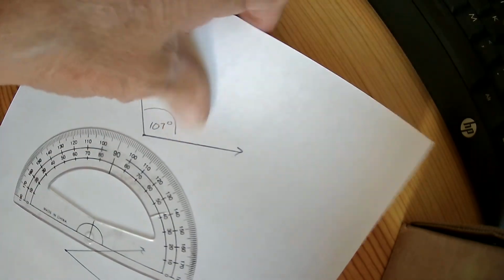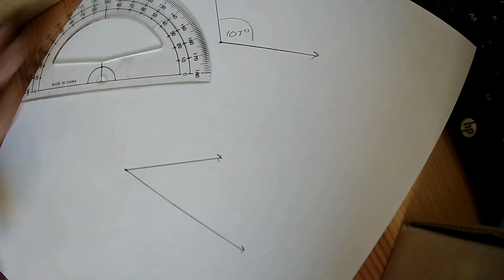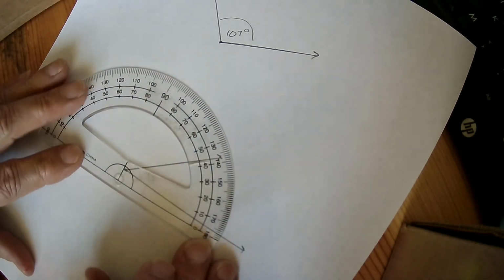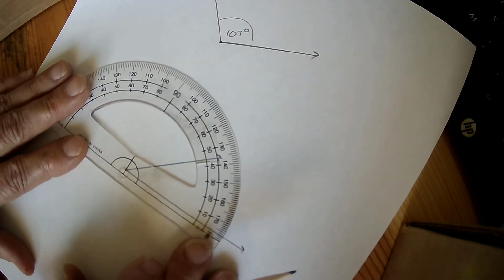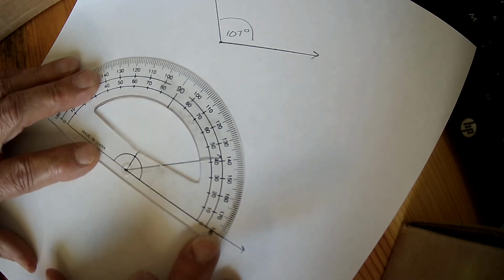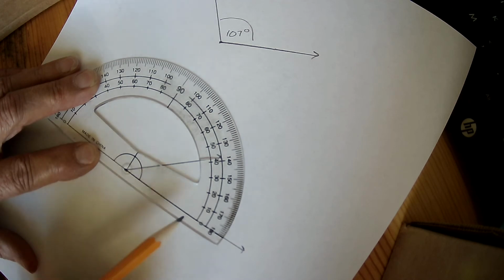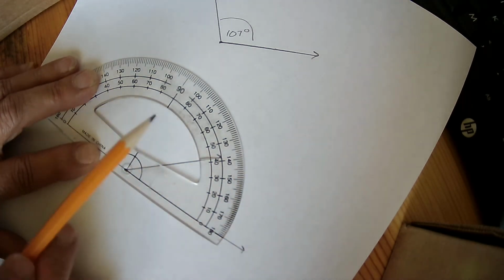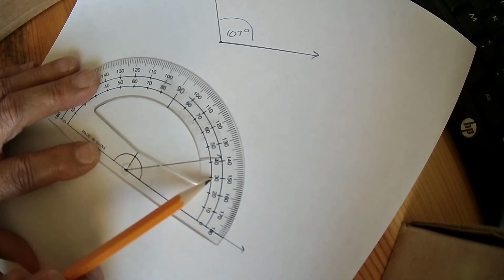So this next example that I'm going to do, I can tell that this angle is less than 90 degrees. So again, I want to line this up with a vertex, with this line on my protractor lined up exactly with that leg. See how they coincide? Now, again, I remember I just said that this is less than 90 degrees, so I'm going to want to use these numbers on the bottom.